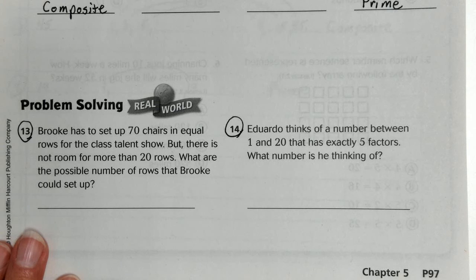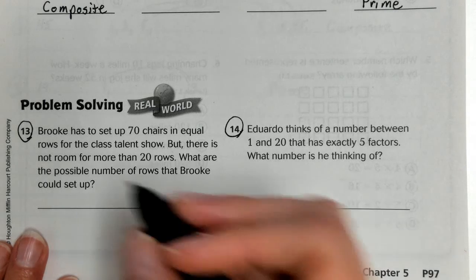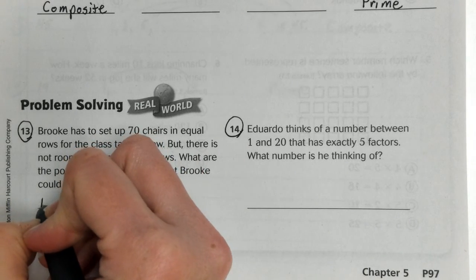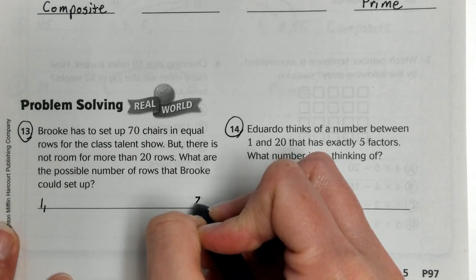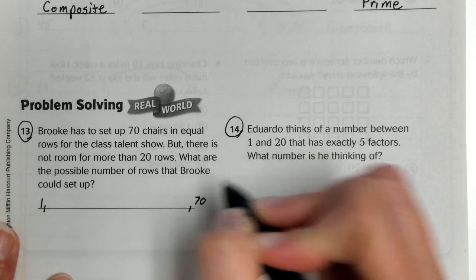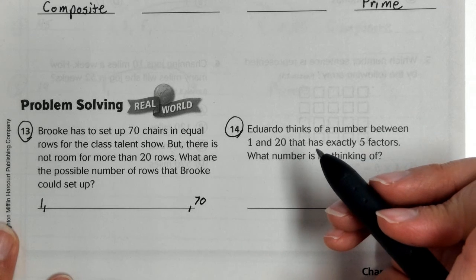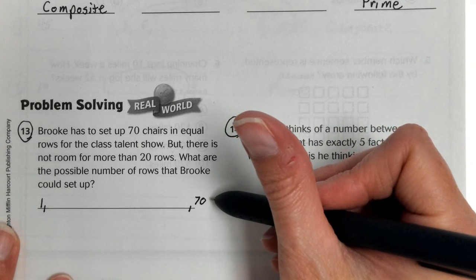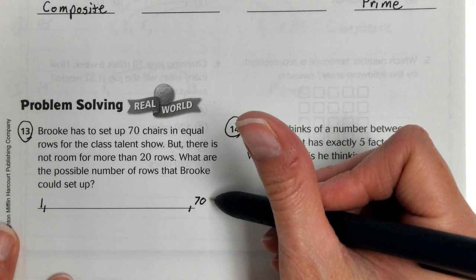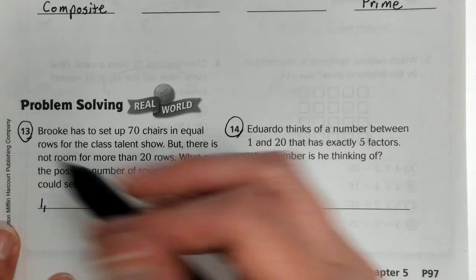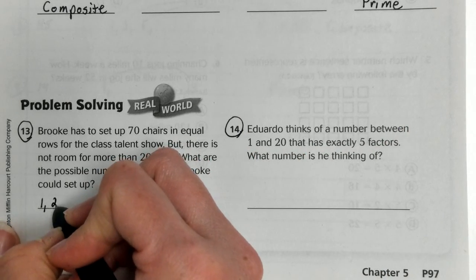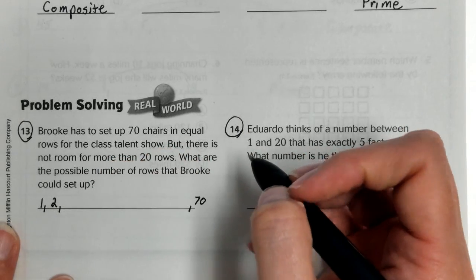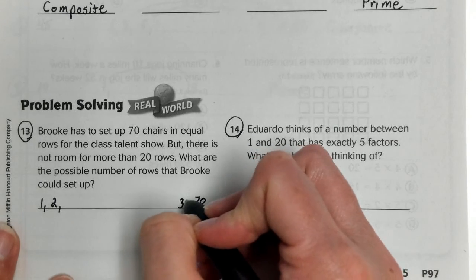Equal rows. So, I always start with 1. So I have 1 and 70. All right, what about 2? This is an even number, isn't it? It ends in 0. It's an even number, so it is divisible by 2. So 2 times something will equal 70. Let me help you.